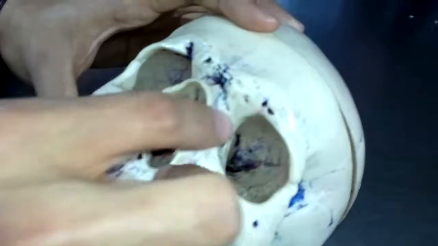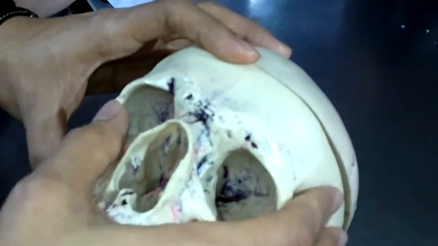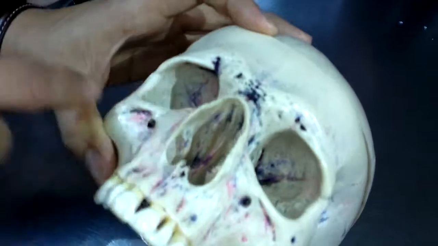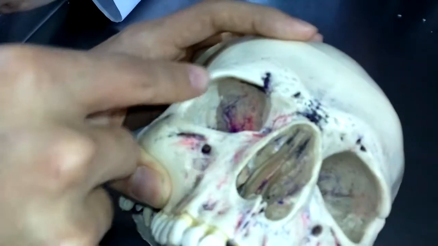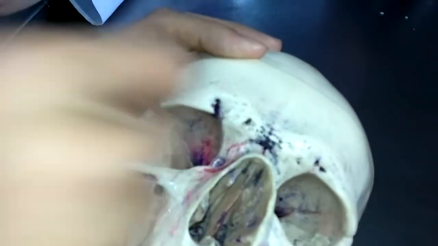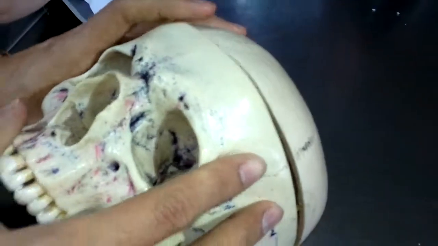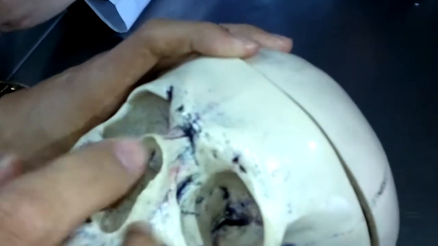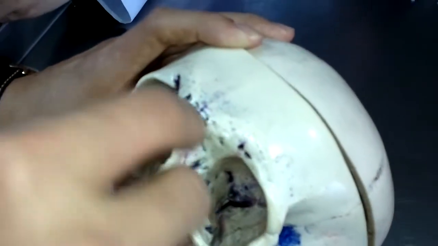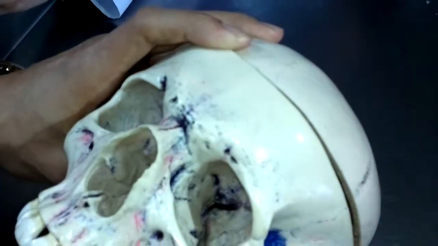The orbits, we said, are the location of the eyes, superiorly bounded by the frontal bone, laterally by the zygomatic and the frontal bones, medially by the maxillary and the frontal bones, and inferiorly by the maxillary bone. So these are the orbits. Then we have the nasal bones. The two nasal bones, when they communicate with each other, form the bridge of the nose.